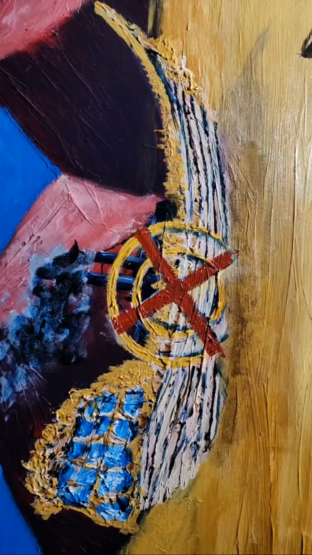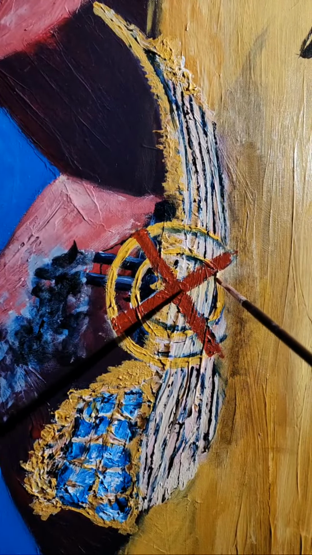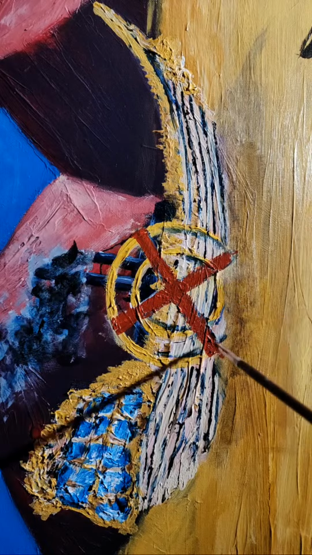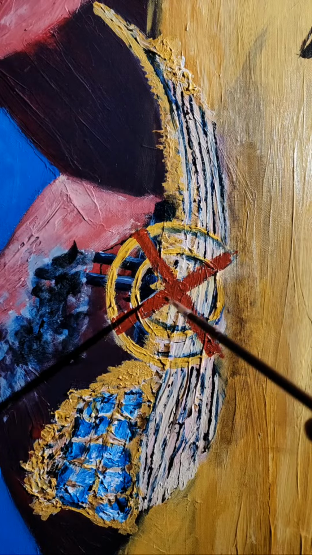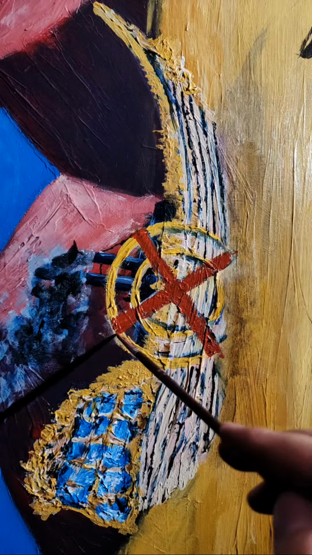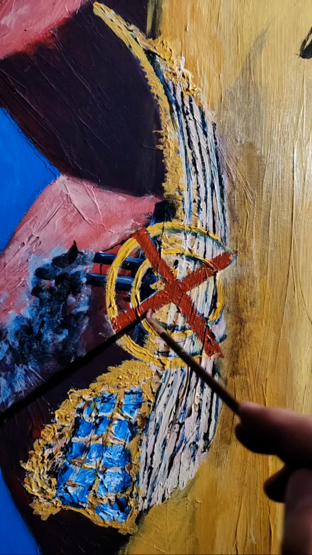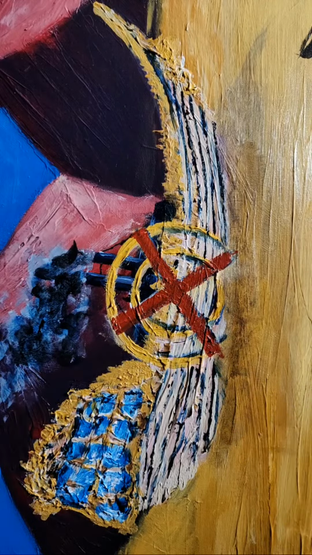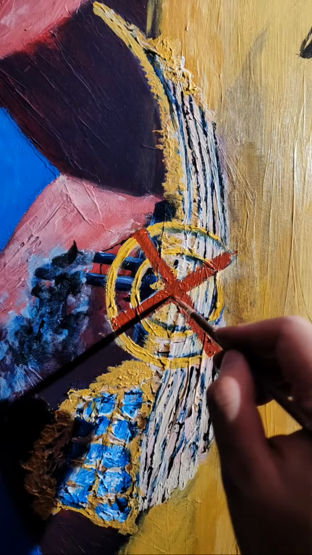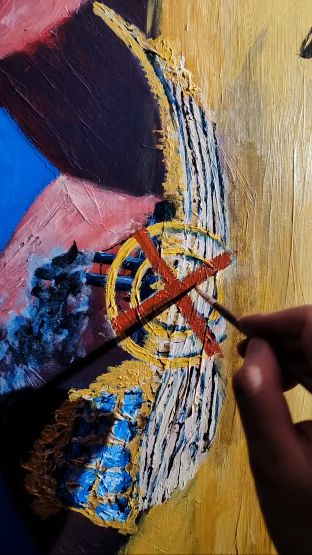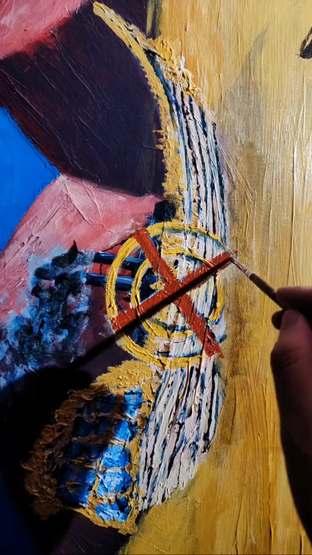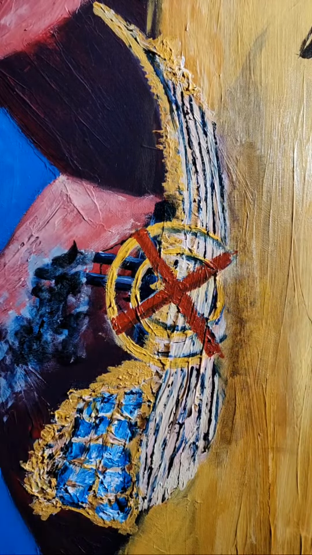Alrighty then. So right here I'm just using the brown that I've been doing. I don't want to make this too harsh of a change. I just don't want it to be a solid red.